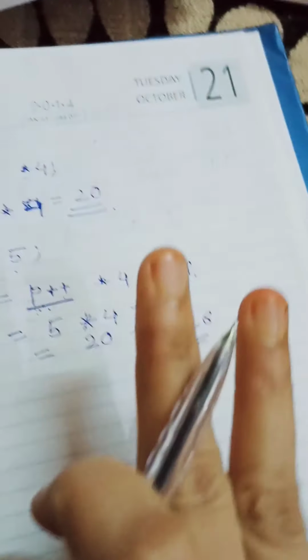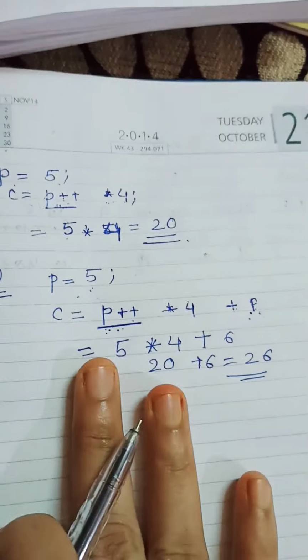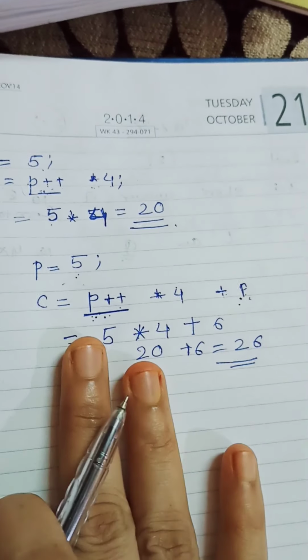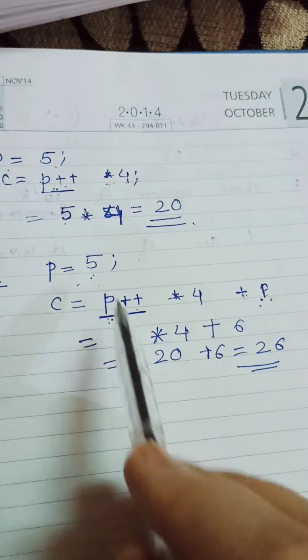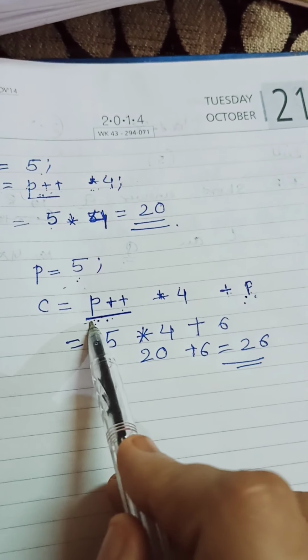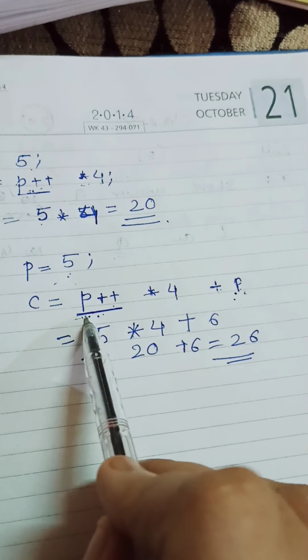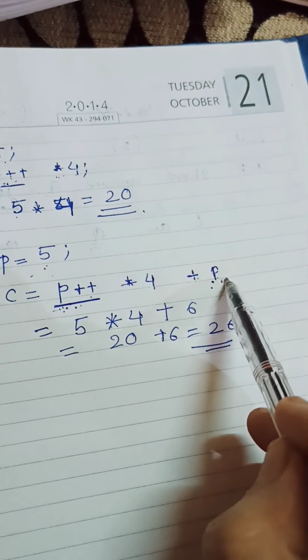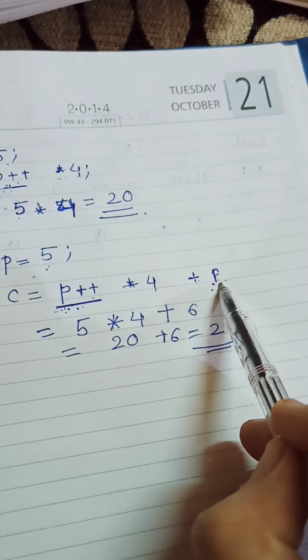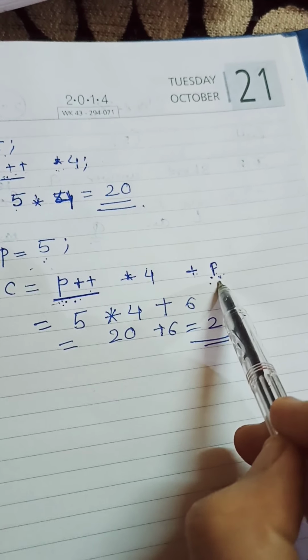So students, in this example you can clearly see the meaning of a postfix expression. The thing is, when you find a postfix at the starting of a statement, you will not increment at that time. You will wait for that operand to come up the second time, and at the second time when it comes, then only you will increment that variable.